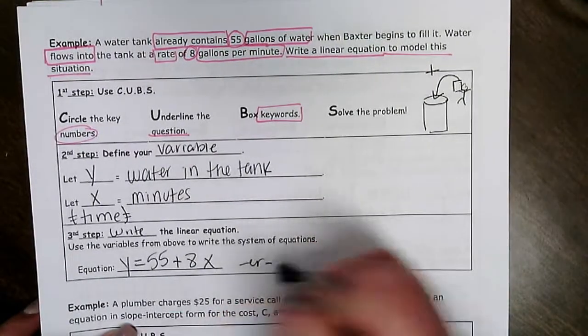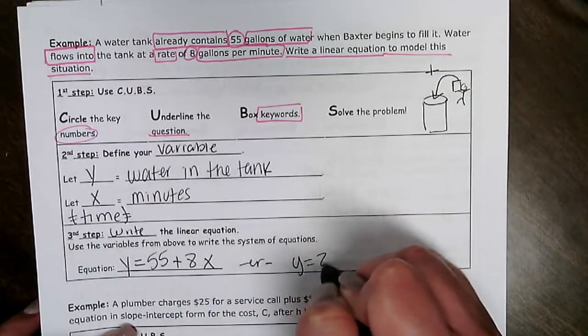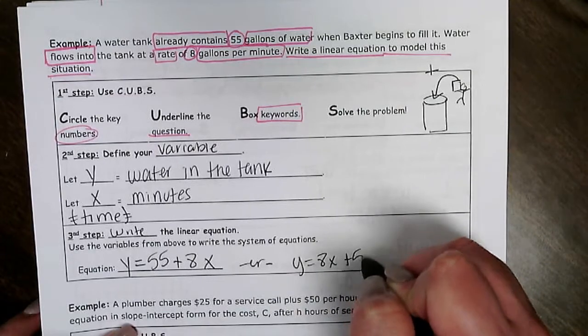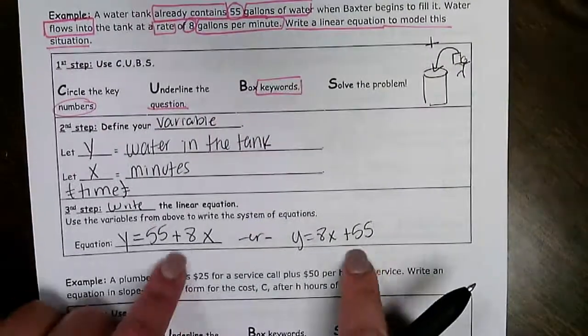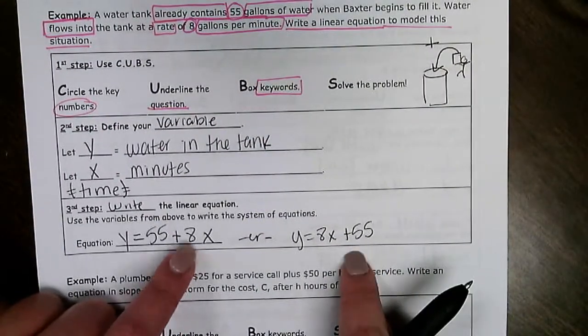Once again, you can also see it like y equals 8x plus 55. Okay, you might see it either way. Both of these are correct.